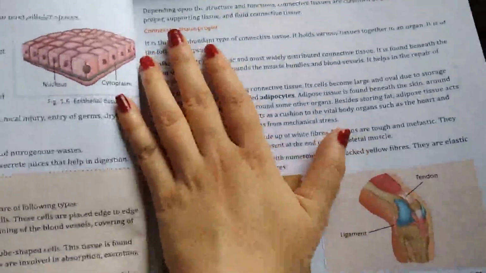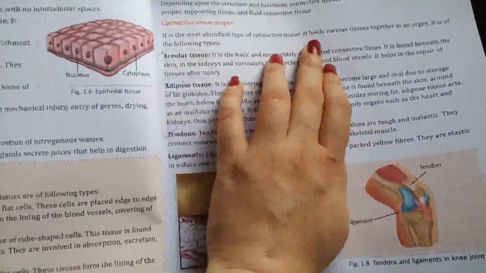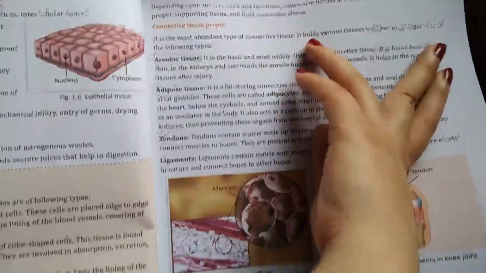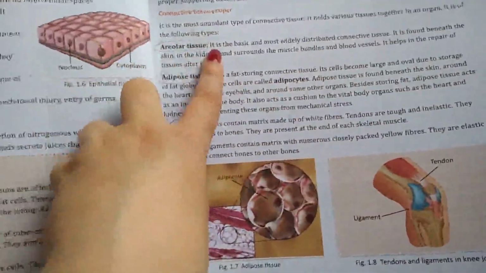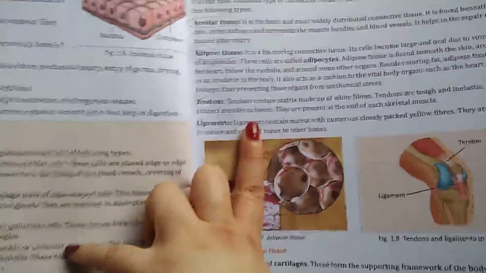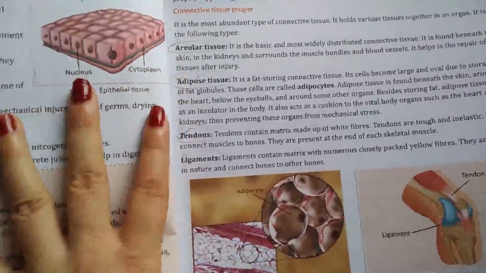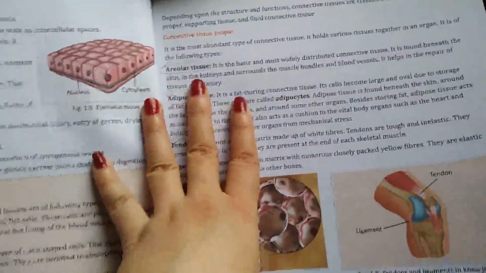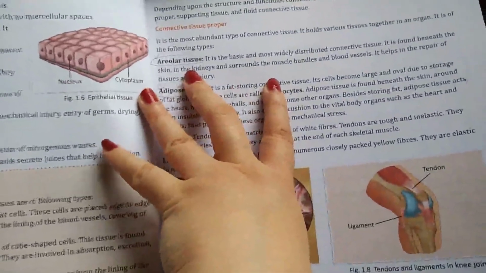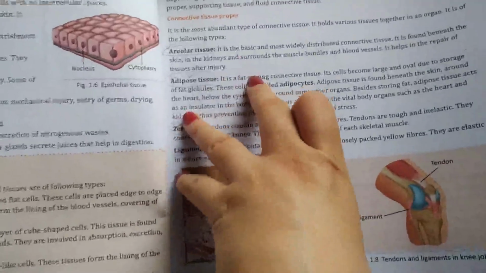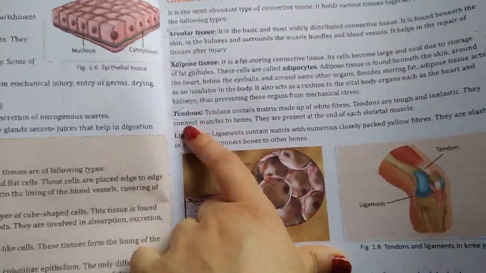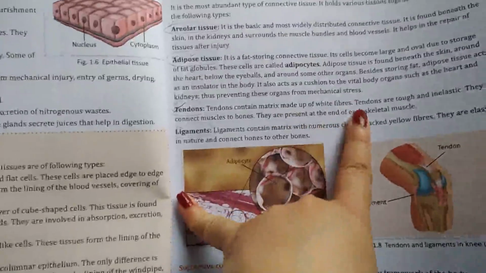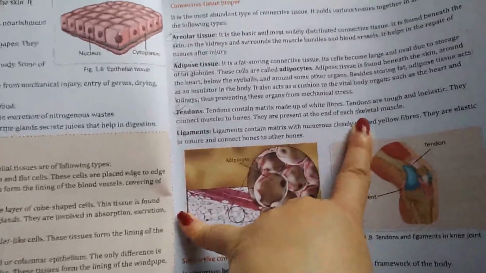This is the most abundant type of connective tissue. It holds various tissues together in an organ, and it has the following types: areolar tissue, adipose tissue, tendons, and ligaments. Areolar tissue is the basic and most widely distributed connective tissue, whereas adipose tissue is a fat-storing connective tissue. Tendons contain matrix that is made up of white fibers, and ligaments contain matrix that is made of closely packed yellow fibers. Okay, this is about this.